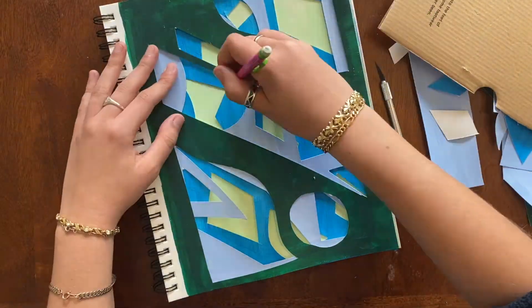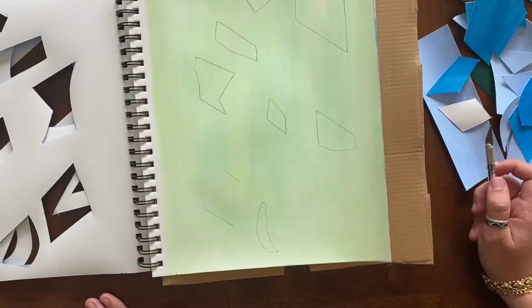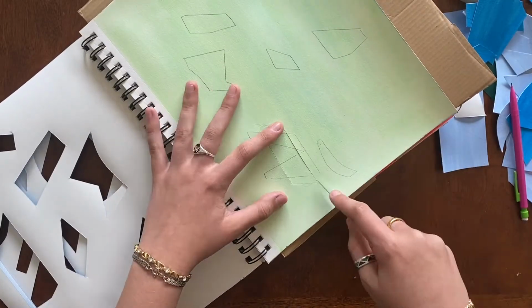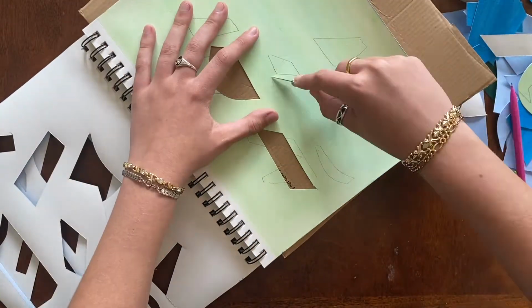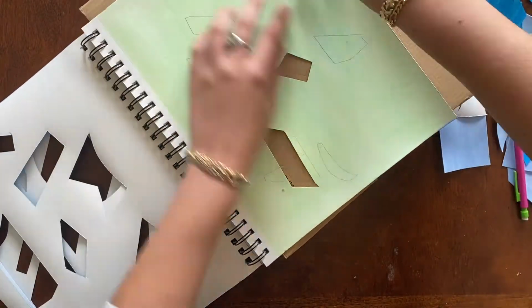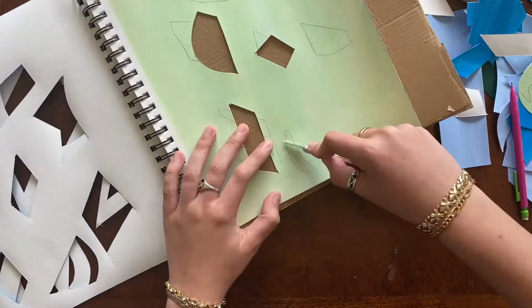I ended up tracing my shapes so that I would know what was showing through and would cut the next layer accordingly. The shapes got smaller as I went through the layers. I really love how this turned out, and I was happy with the colors I chose.